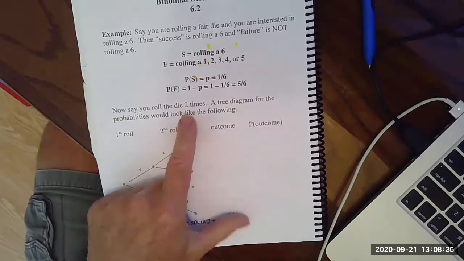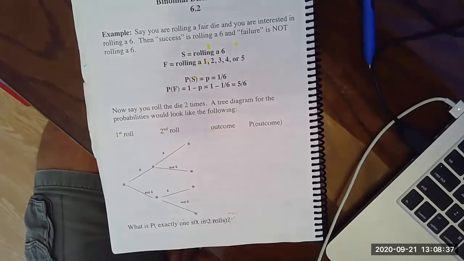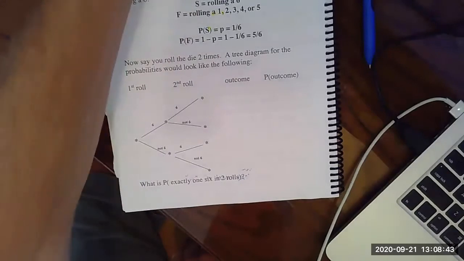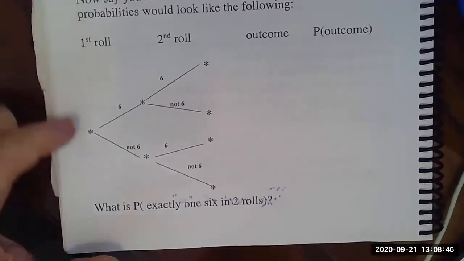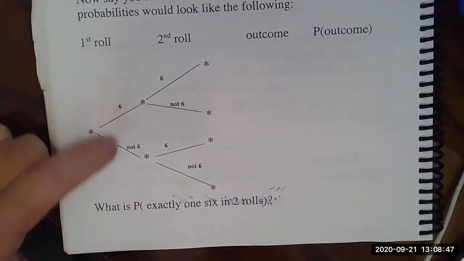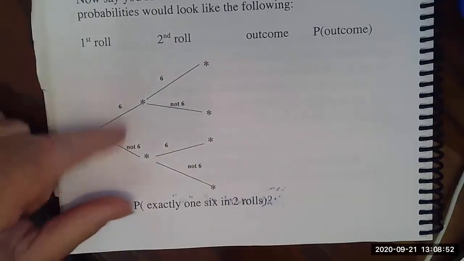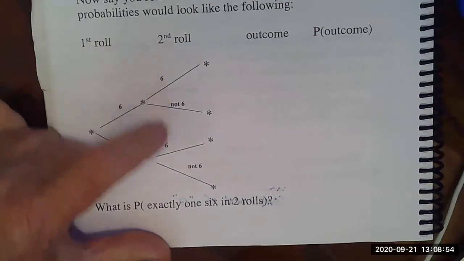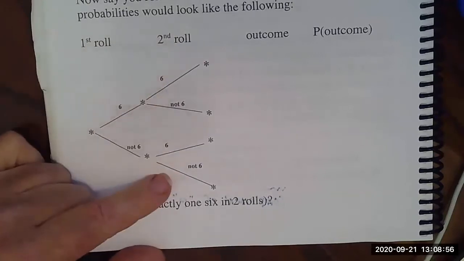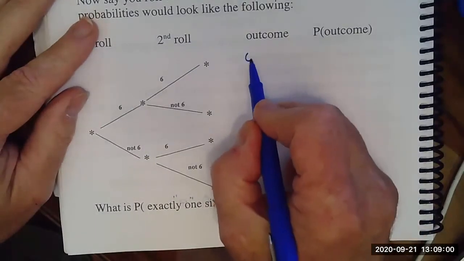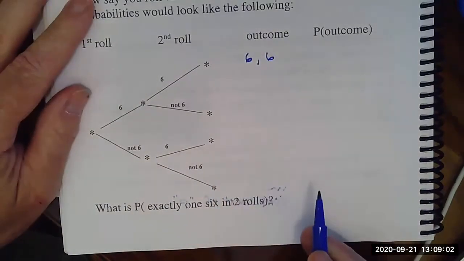Let's say you're going to roll the die twice. Okay, fine. Tree diagram. So if you look at this, you get a 6 or you don't get a 6. Second roll, you get a 6 or don't get a 6. Same down here. What are the outcomes? Well, you can get a 6 and a 6.